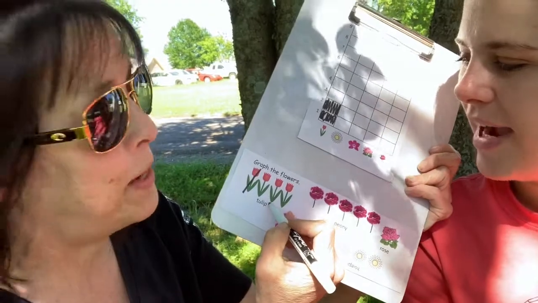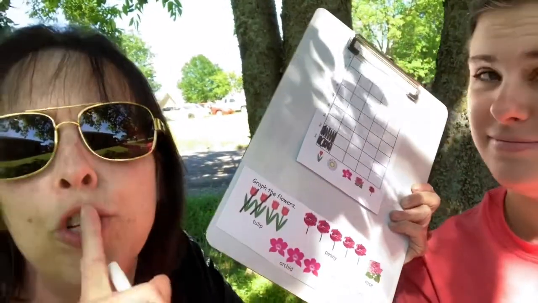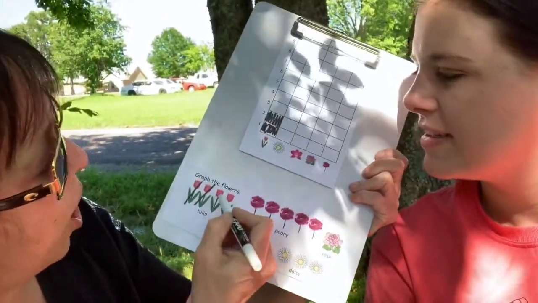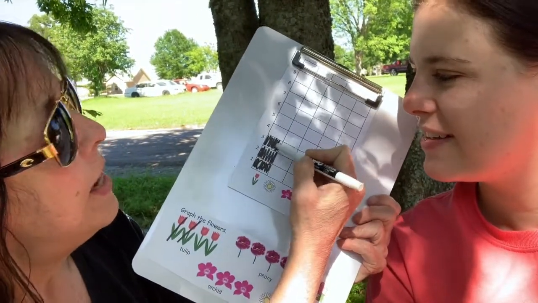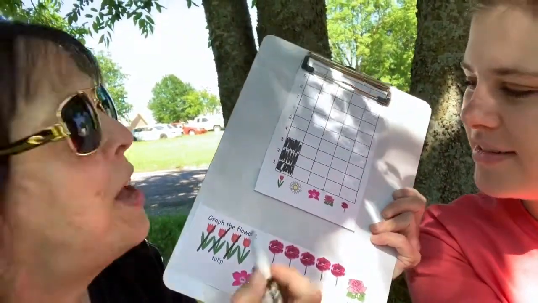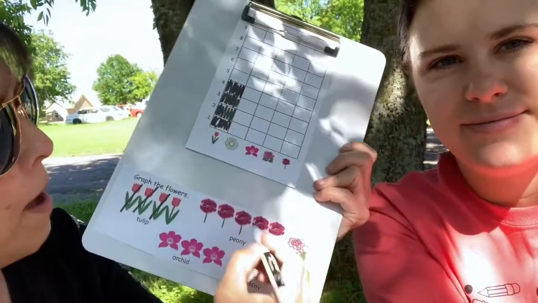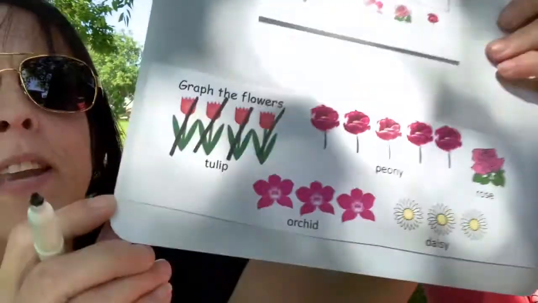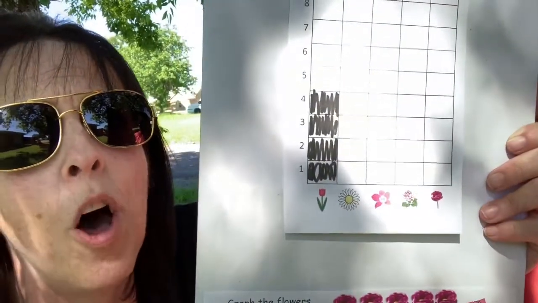Another tulip. Wait a minute, Miss Ryan. You didn't mark out your second one. Oh, I forgot to mark out. Oops. Now you know Miss Ryan's not perfect. Shh. Okay, let's look. Oh, there's another one. So we're going to go and color in next to the number 3 on our bar graph. And then mark out our tulip. And finally, we've got one more. So 4 total. So we have 4 tulips. Now they're all marked out, and we've put all 4 of them on our bar graph.